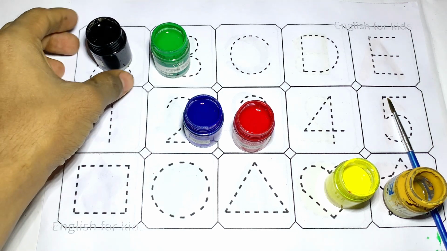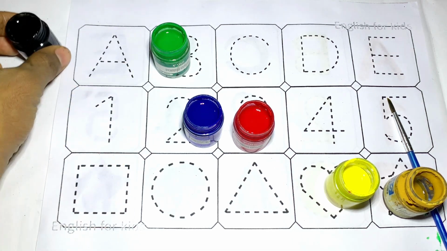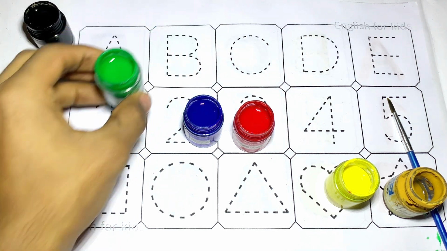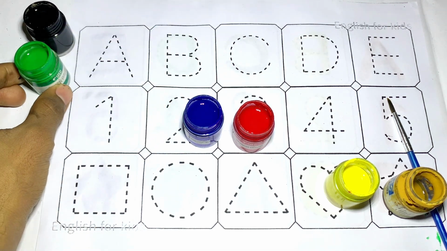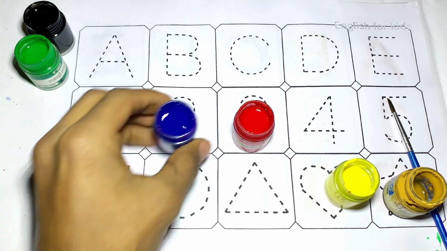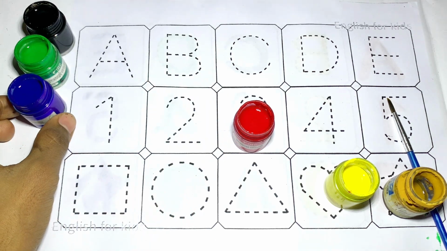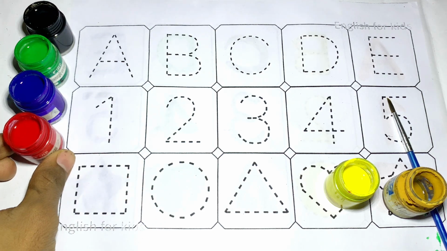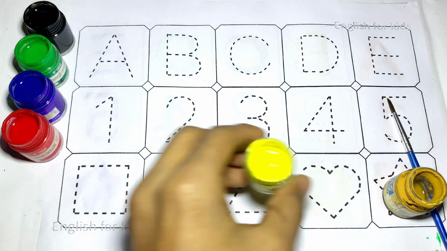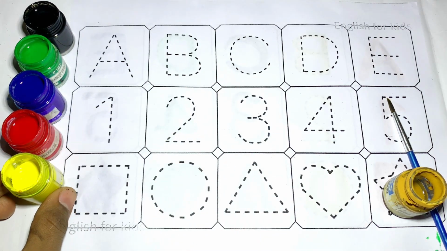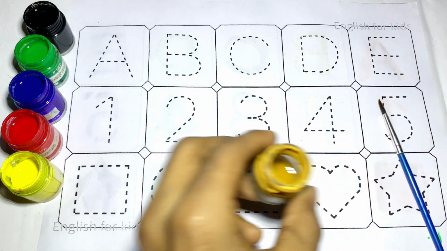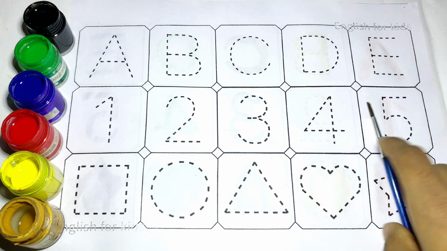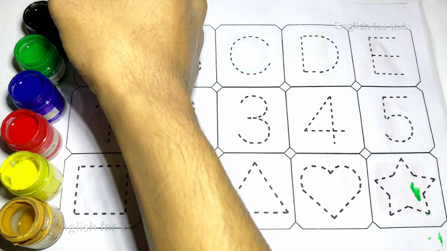Kids, colors name: black color, green color, blue color, red color, yellow color. Kids, now coloring alphabets, numbers and shapes.